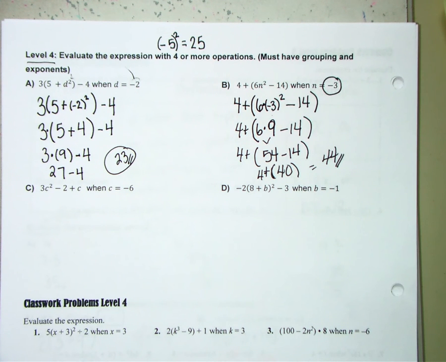These do kick it up quite a bit. That's how you get to your level 4. It's a pretty big jump to get there.